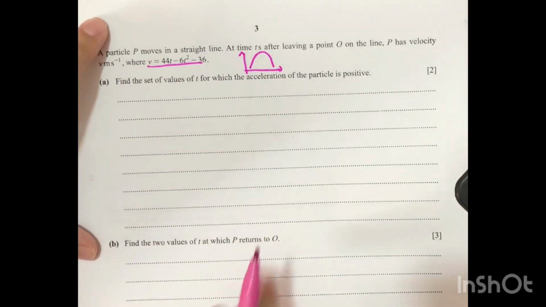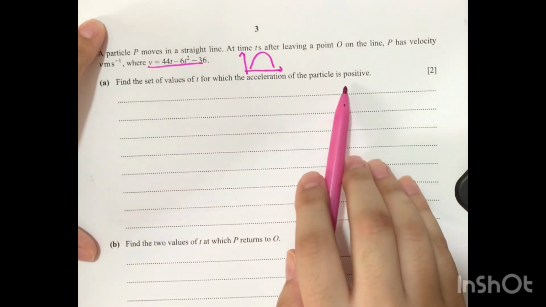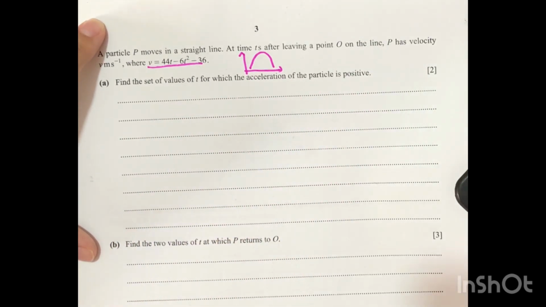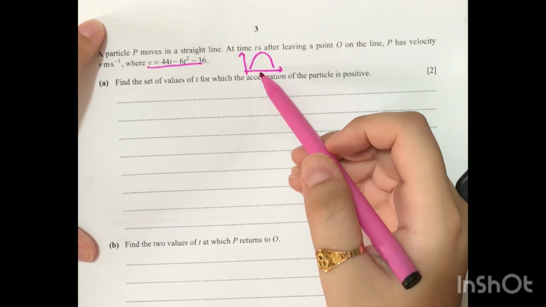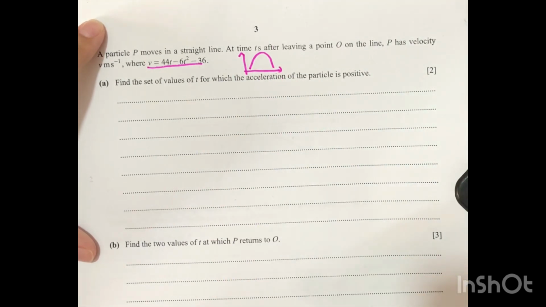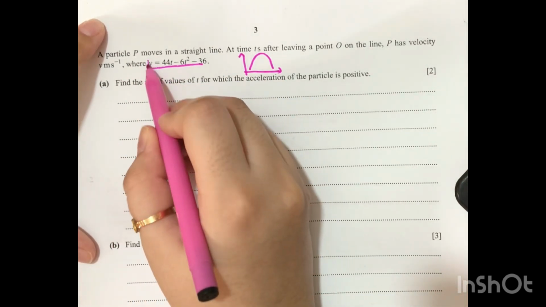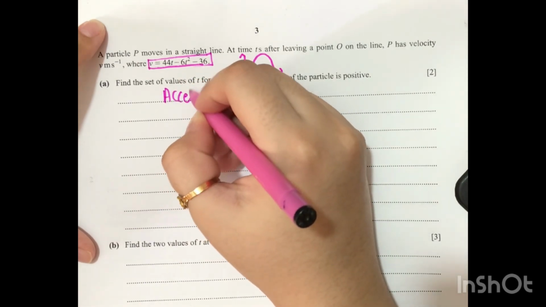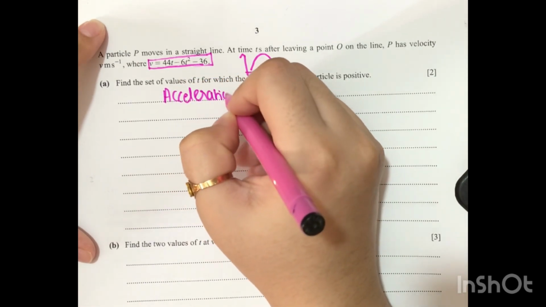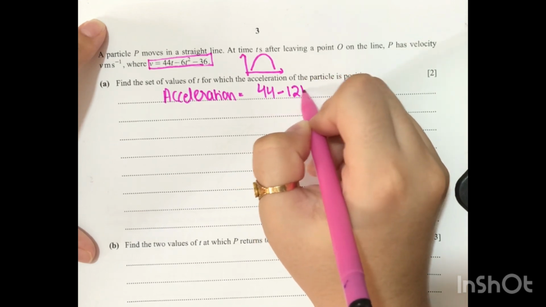Now part A: find a set of values of t for which the acceleration of the particle is positive. So we know that the gradient of the velocity time graph is the acceleration. That means when we differentiate this equation, we will get acceleration. So let's write it. This will become 44 minus 12t.